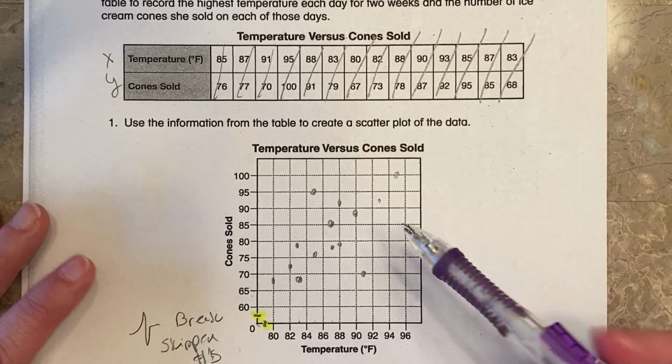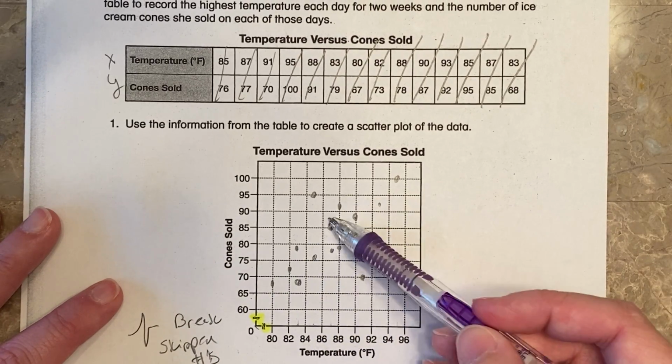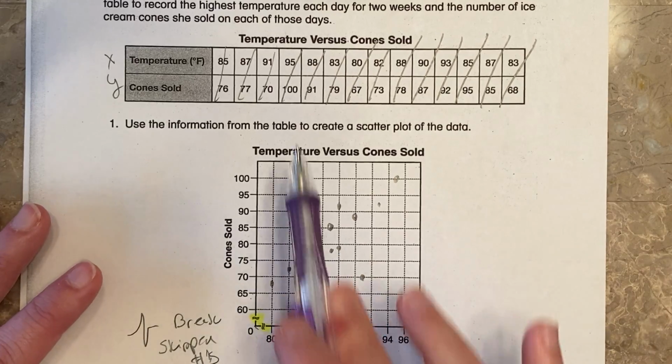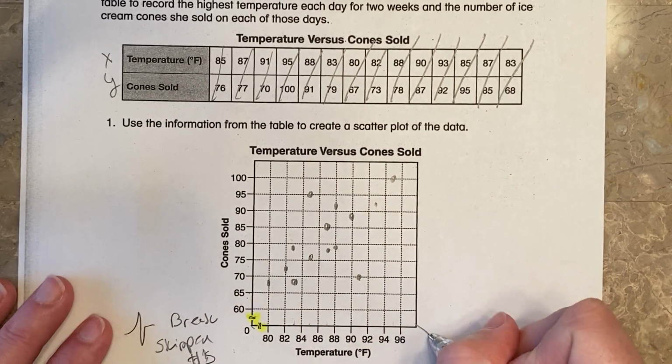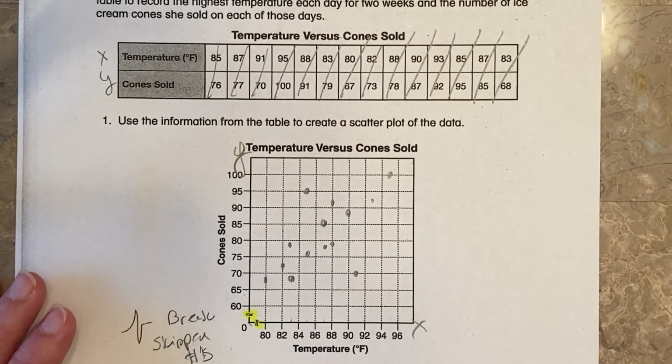I didn't say this before, but it's probably really good to count the dots. 2, 3, 4, 5, 6, 7, 14. Good. So make sure you have 14 numbers here, 14 dots here. That's always important just to make sure you don't make a mistake.